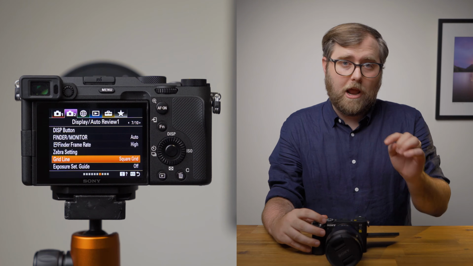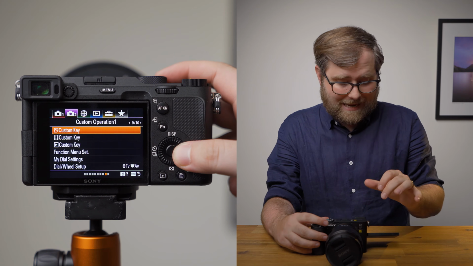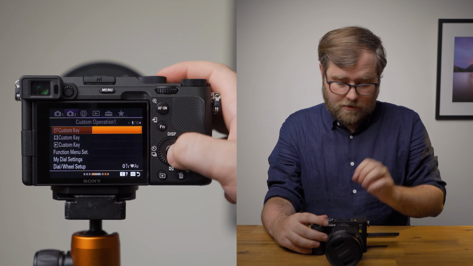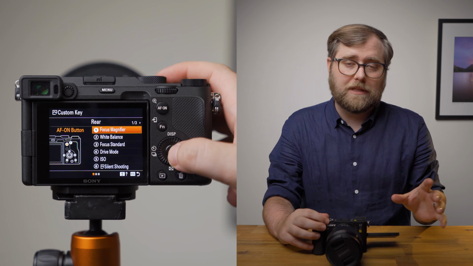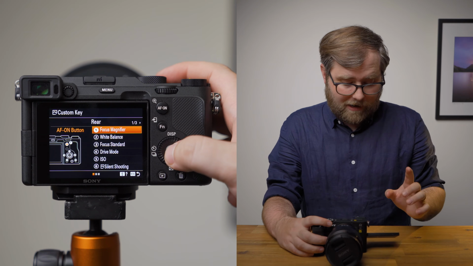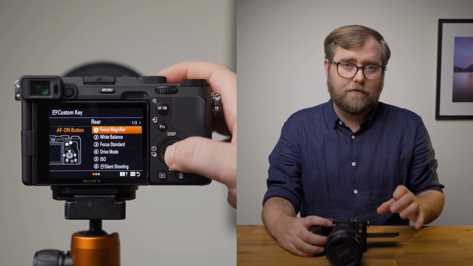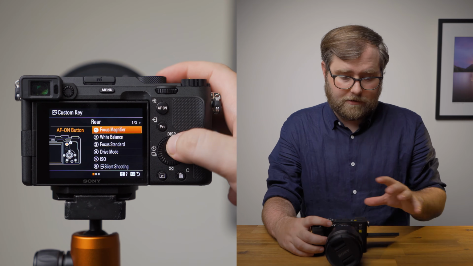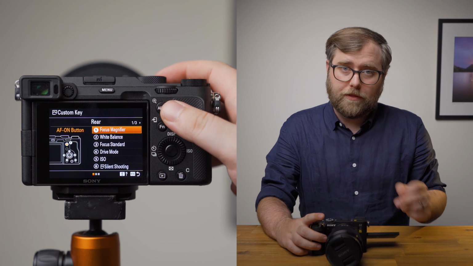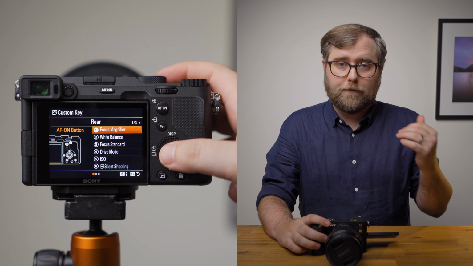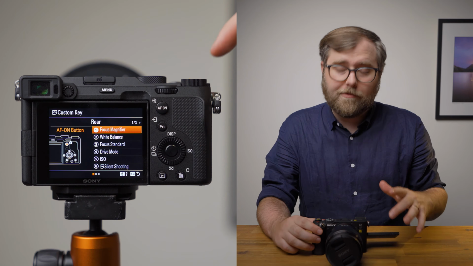All right, that's most of the settings which we need to toggle off and on. Now I'm just going to customize a couple of keys and the function menu before we save it into the memory inside the camera for quick recall later. Okay, first custom button I'm going to recommend is saving the focus magnifier option onto one of the buttons. On the A7C, I'm going to replace the AF on button with the focus magnifier, but on the full A7 cameras, I typically have it on C1.